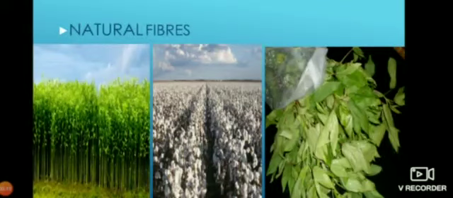Here, the heading is Natural Fibers. First of all, we see what a fiber is. Small threads or hair-like strands are called fibers. These fibers are of two types. We get these fibers from plants, animals, and also artificially.